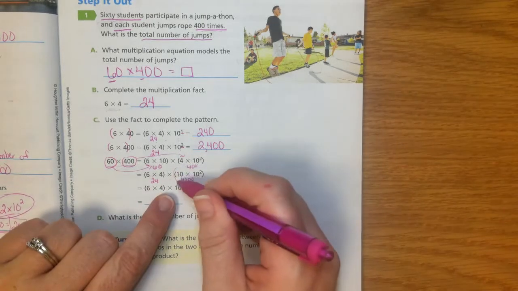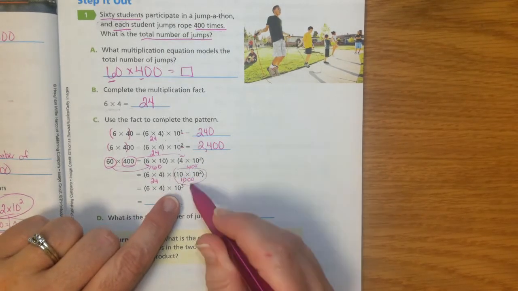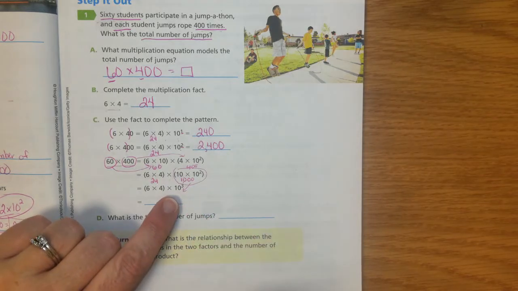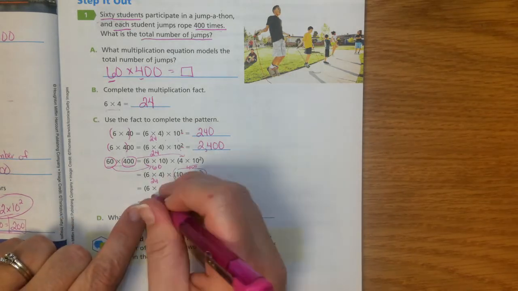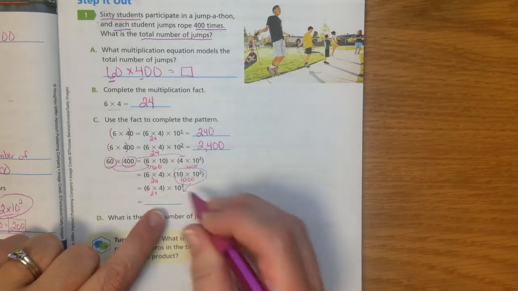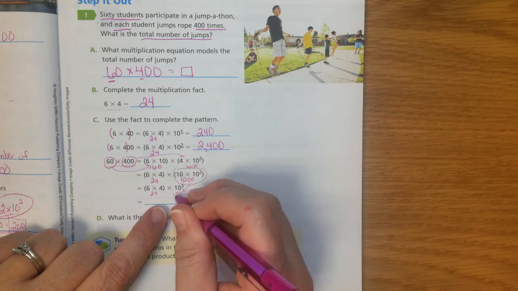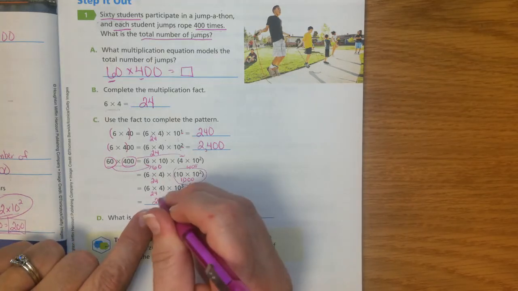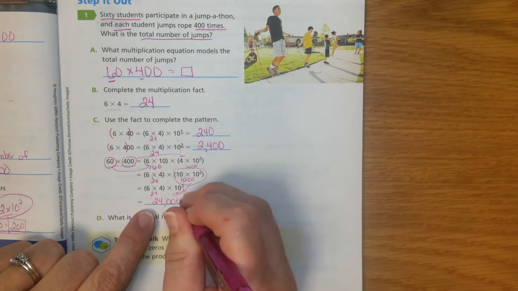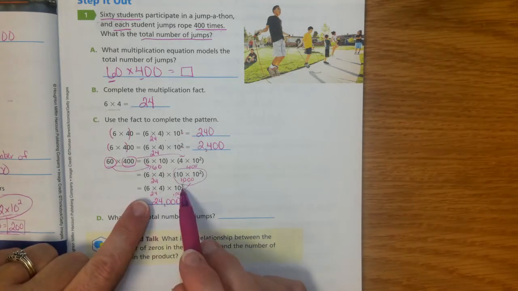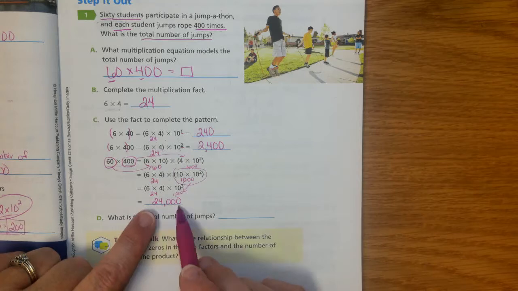So 10 times the second power of 10 is the same as the third power of 10. So 6 times 4 is 24 times the third power of 10, which is 1,000. So it would be 24,000. 24 with 3 zeros at the end, 24,000.